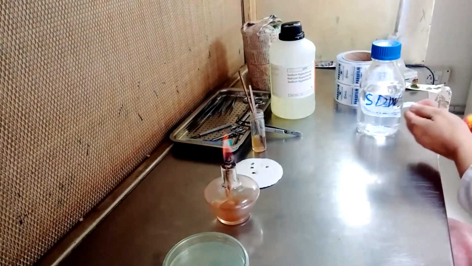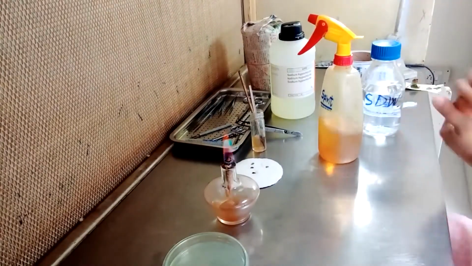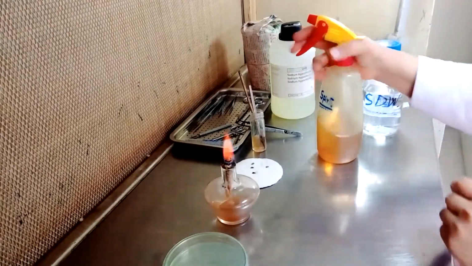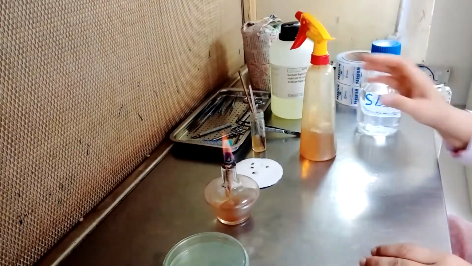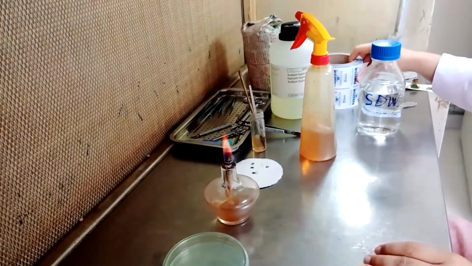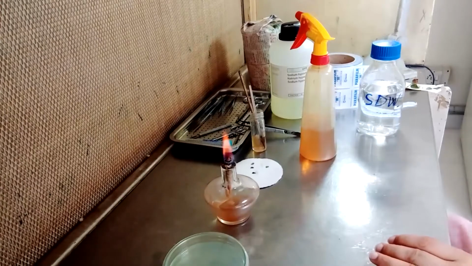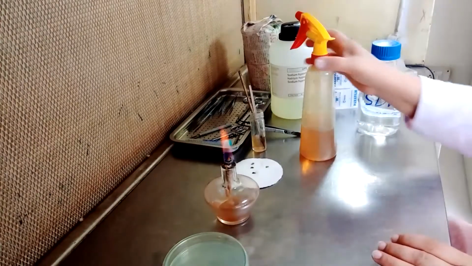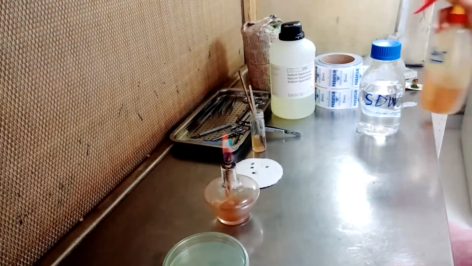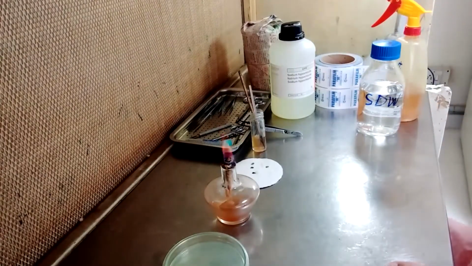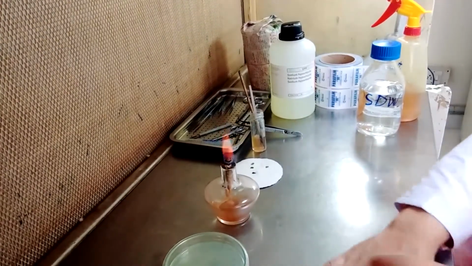We will again sterilize our hands and sterilize our tools again.